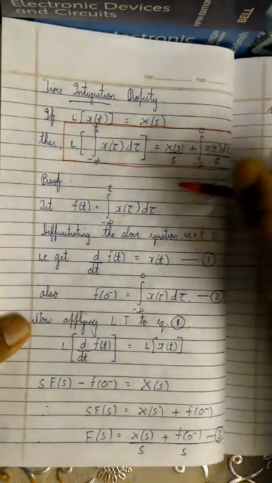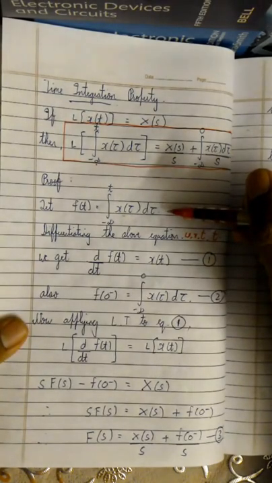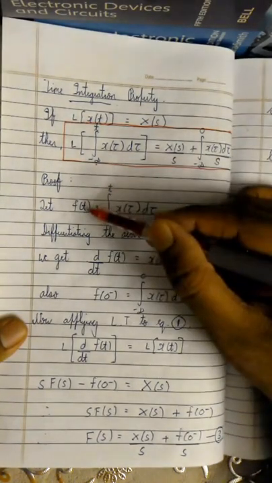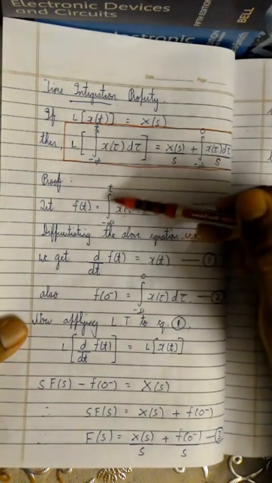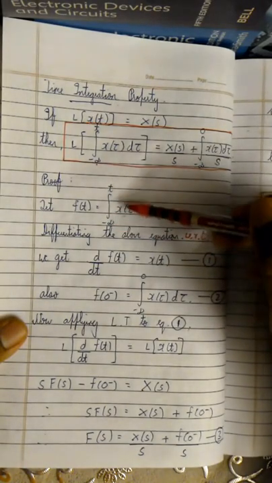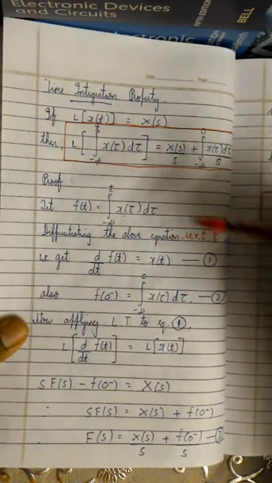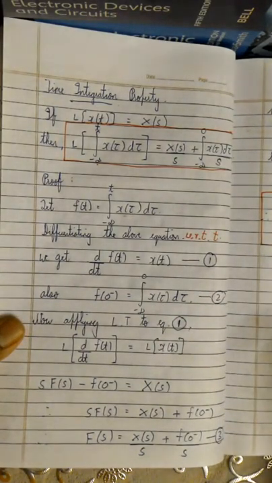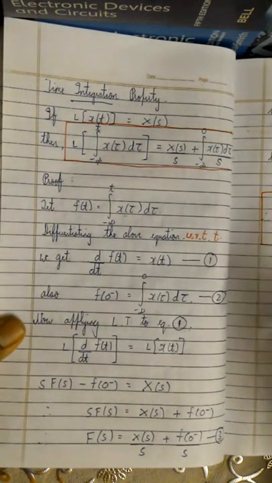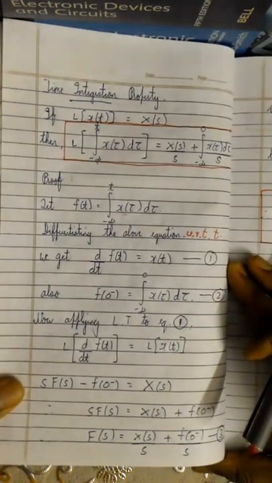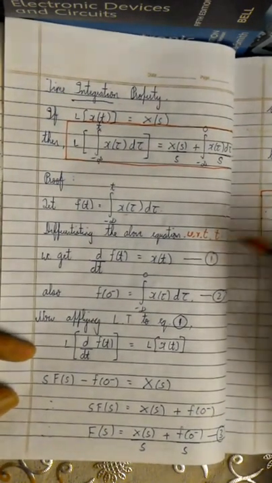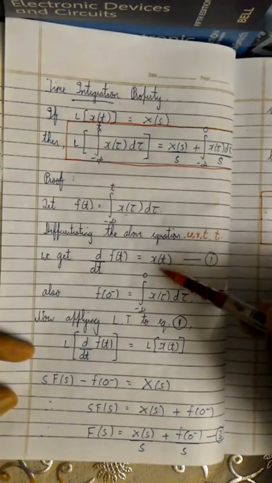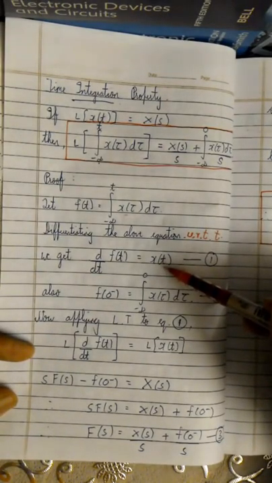Now in the above equation, if I put t equal to 0, this will become f of 0 is equal to the integral from minus infinity to 0 of x of tau d tau. Let that be equation number 2. Next, I'm going to apply the Laplace transform to equation number 1.